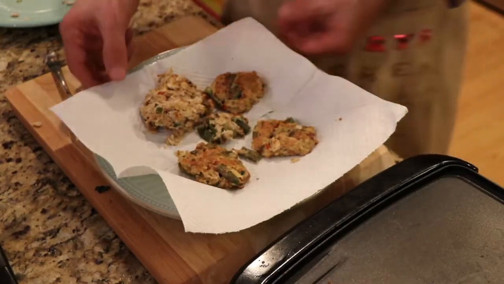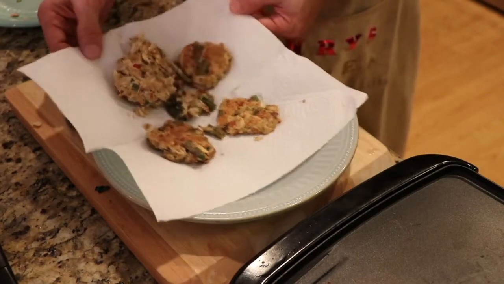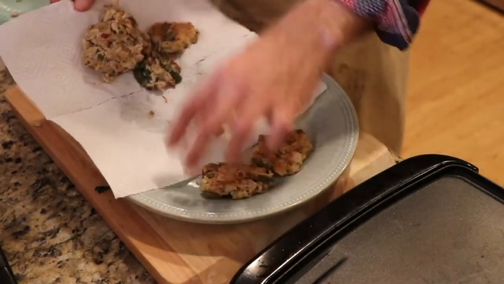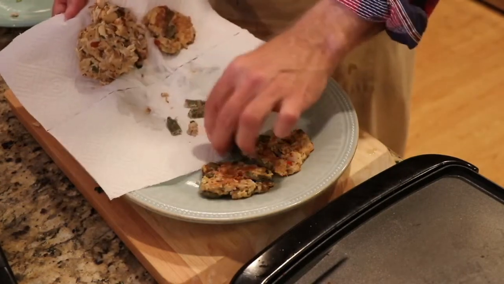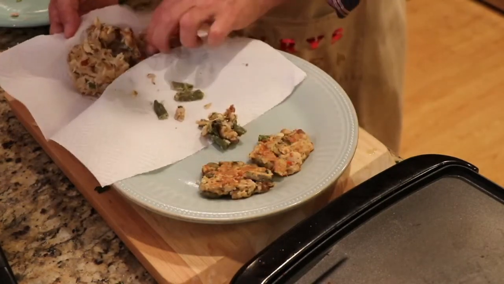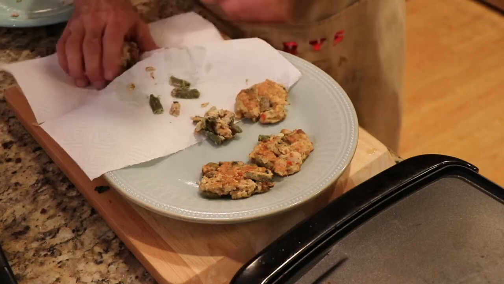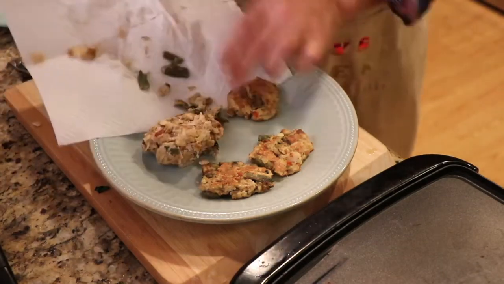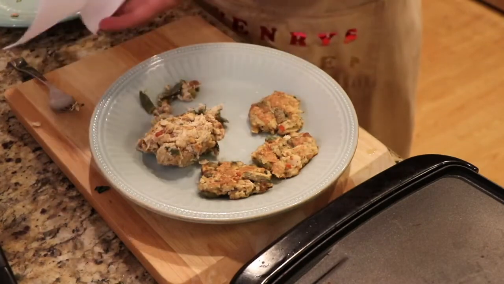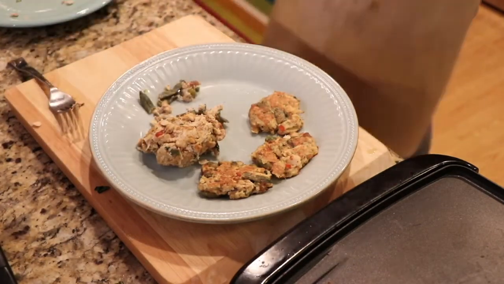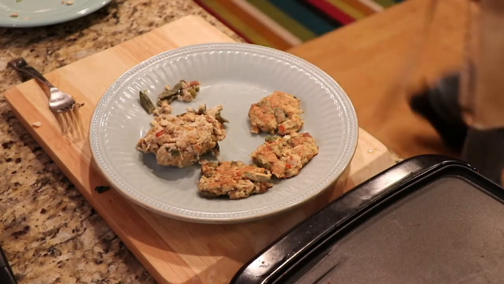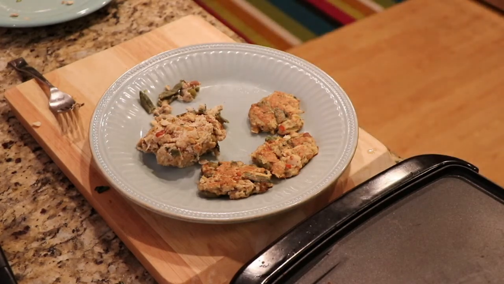Okay, so now we're going to take them off the paper towel now that they've cooled a little bit. And we're going to start dressing it up with a little bit of our mayonnaise mixture.